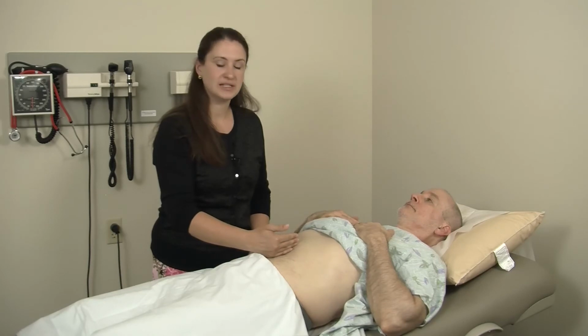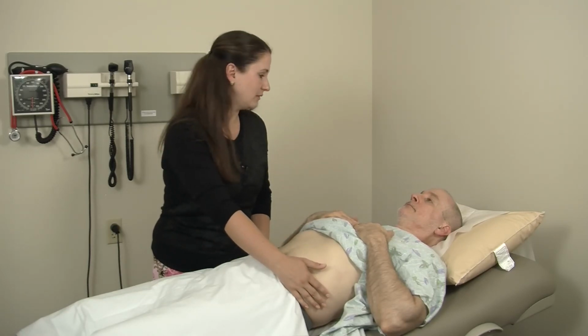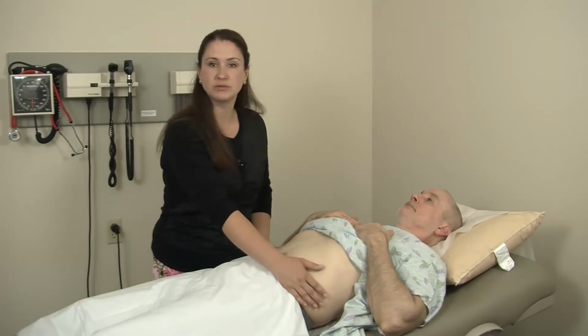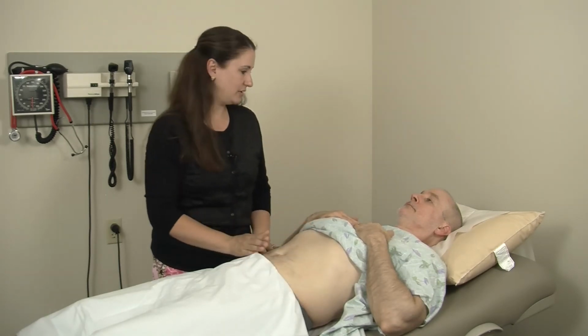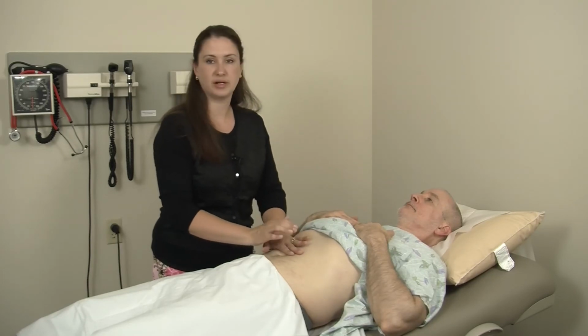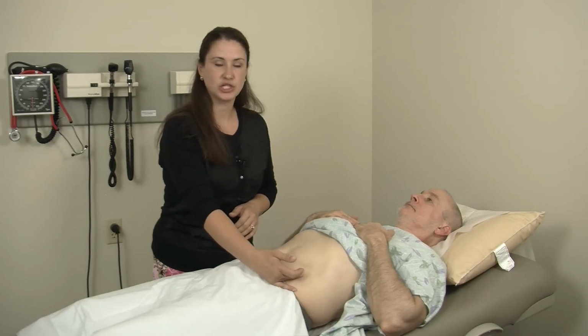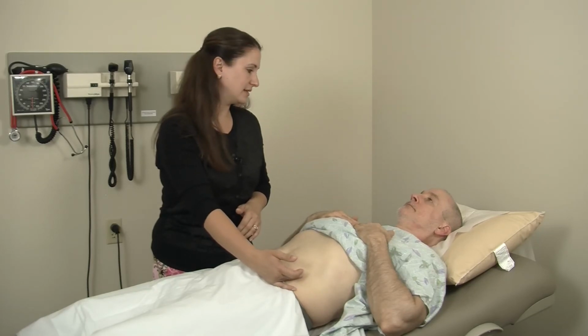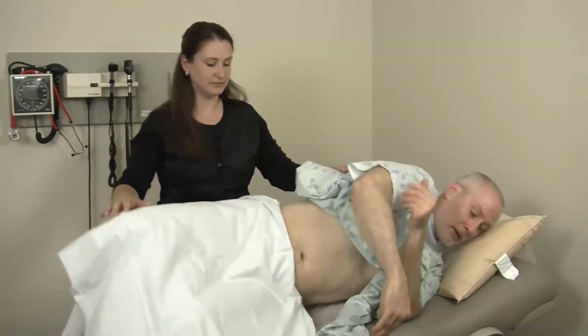You would note as to when you heard the difference of the sound and when the fluid became more dull. It's called shifting because you will try to get this fluid to move. Say in this patient his abdomen was distended, I percussed to a certain point, and this is where I heard the sound change. At this point, I would ask the patient to turn over on their side, so I'll have you turn onto your left side.